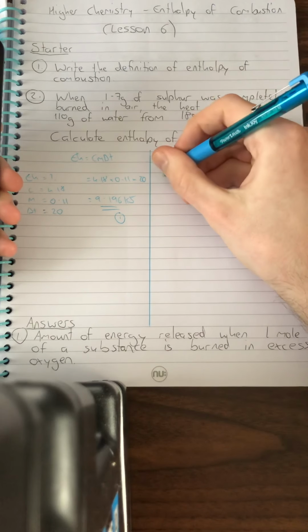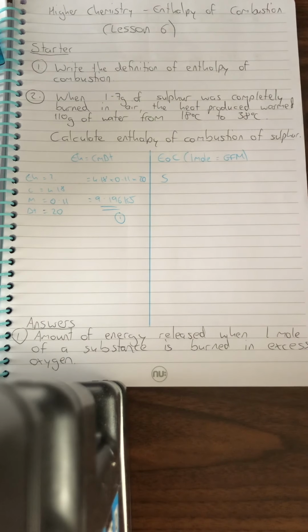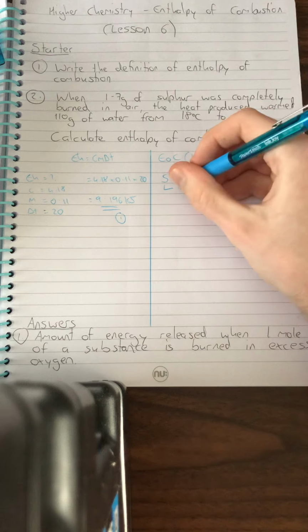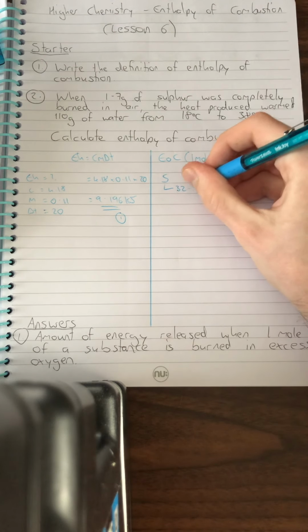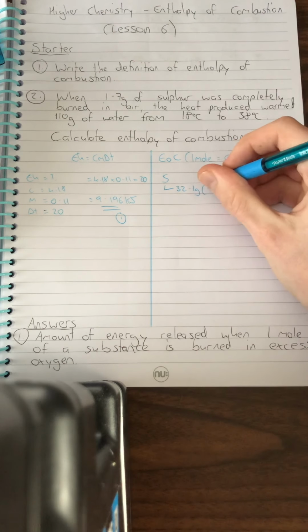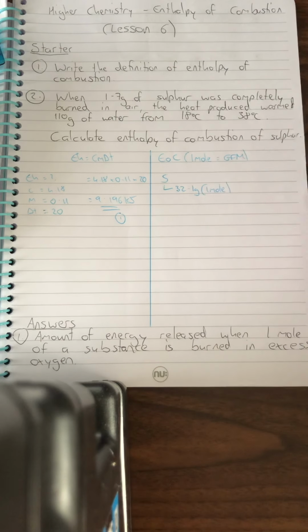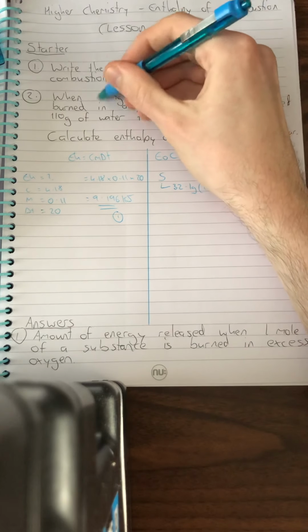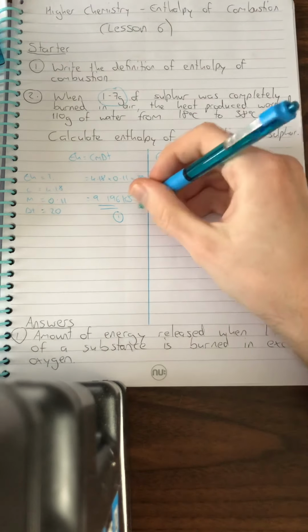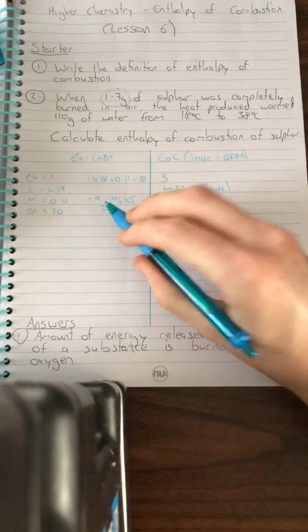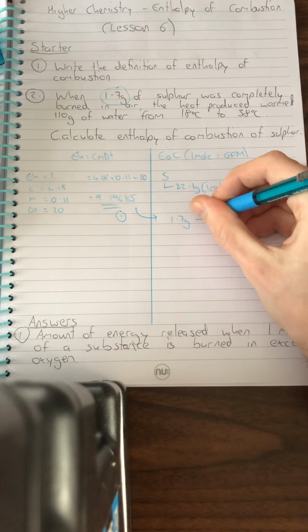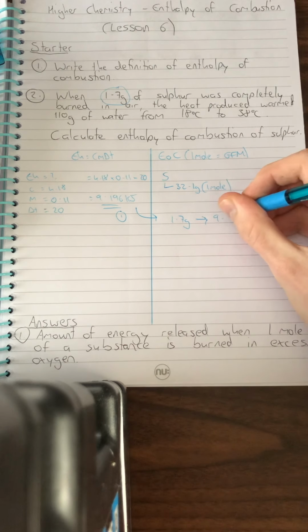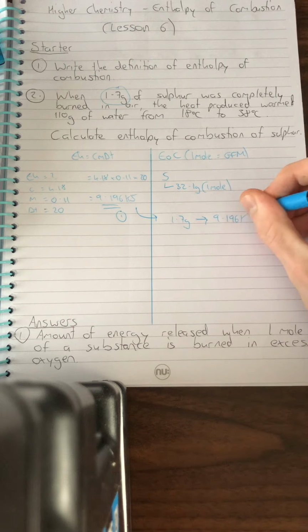Enthalpy of combustion, so it is sulphur, which is just S. And if we check in the data booklet, the GFM of sulphur is 32.1 grams. And remember, that is our 1 mole. So 1.7 grams gives us, remember Eh is the only thing that can cross over, 9.196 kilojoules of energy.